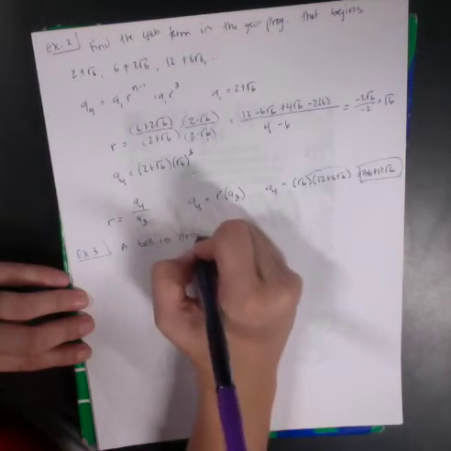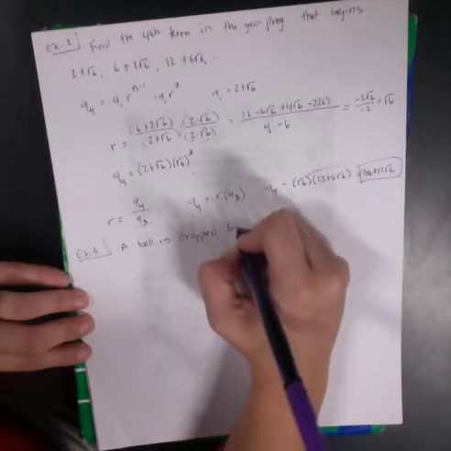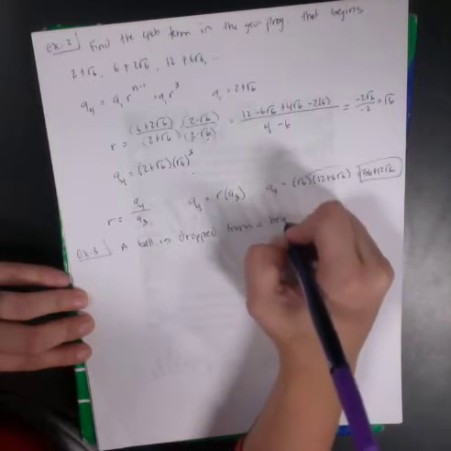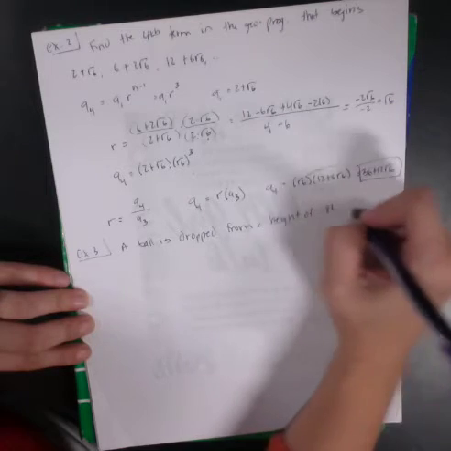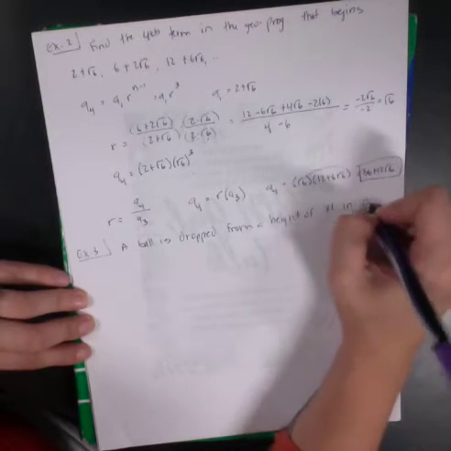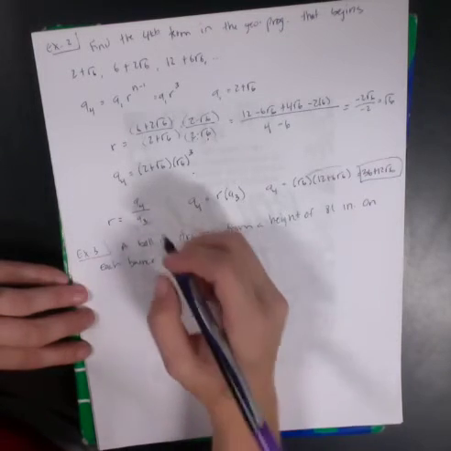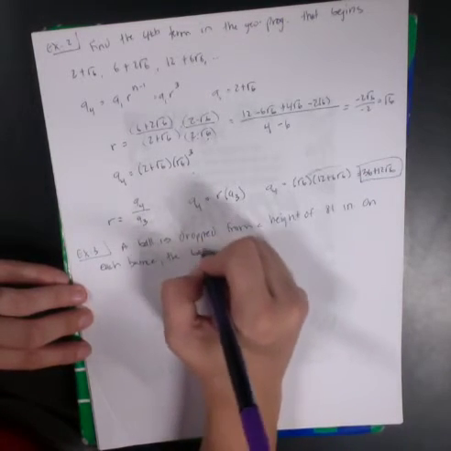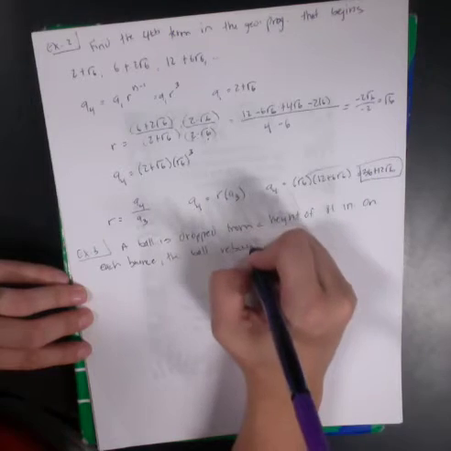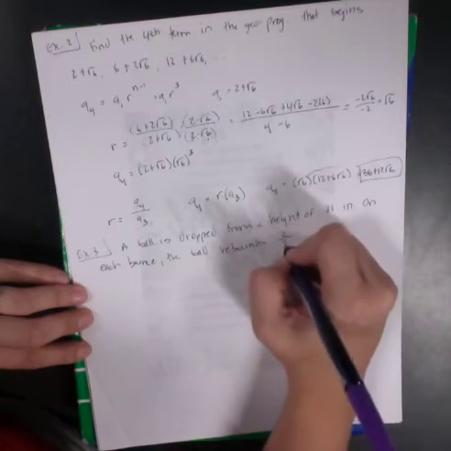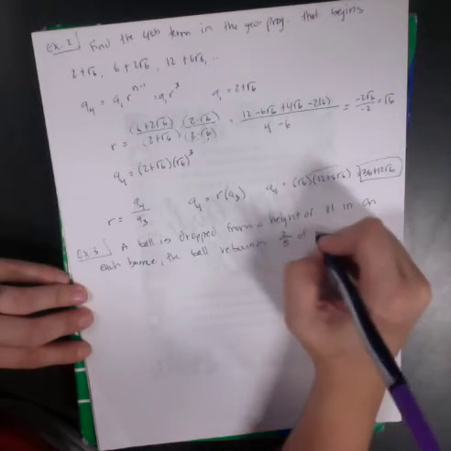A ball is dropped from a height of 81 inches. On each bounce, so it's a bouncing ball, the ball rebounds 2/5 of the distance it fell.